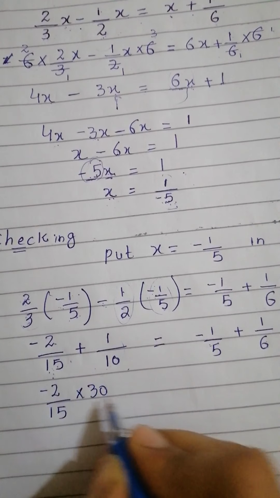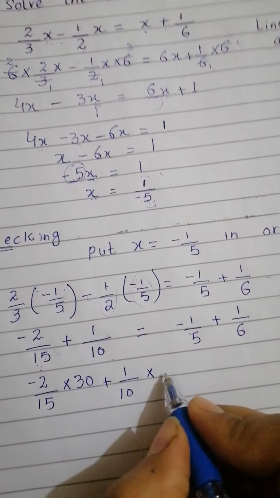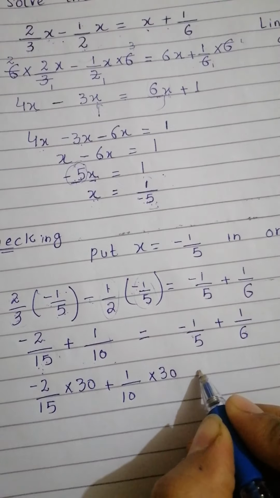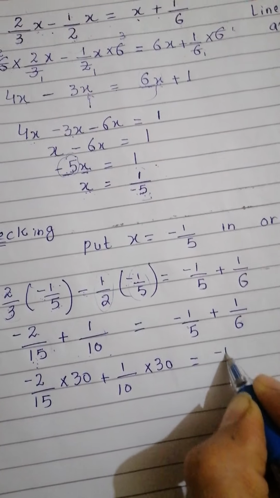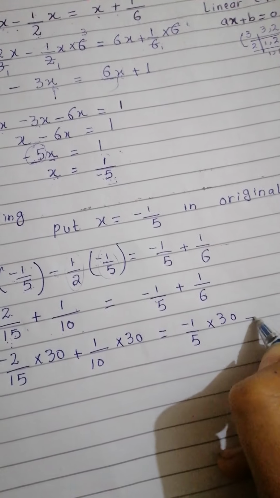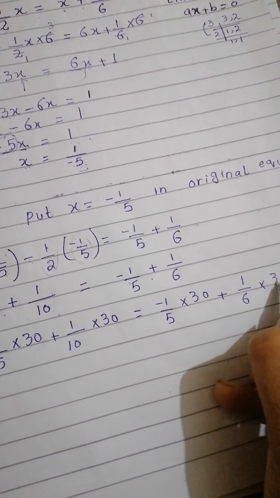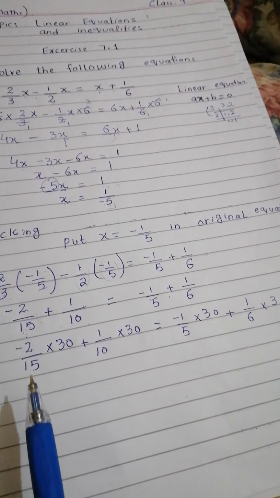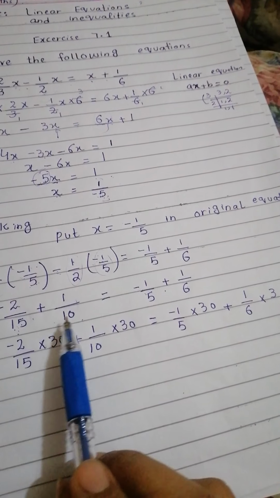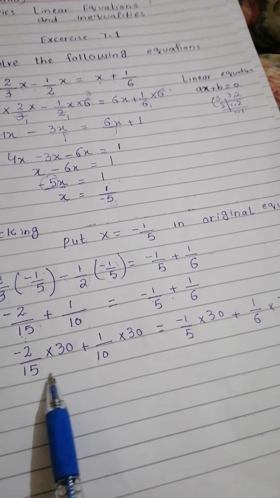Minus 2 by 15 multiplied by 30, then plus 1 by 10 multiplied by 30 is equal to minus 1 by 5 multiplied by 30, then plus 1 by 6 multiplied by 30. It means we take the LCM of the denominators, then each term is multiplied with the LCM on both sides.